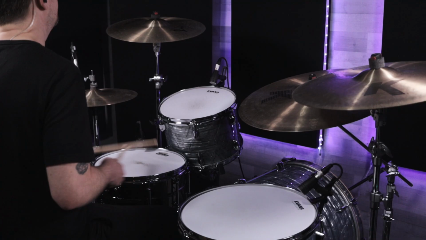Once you've got that down, you can take it over to the kit and throw in some grooves with it to make it feel like a drum fill.